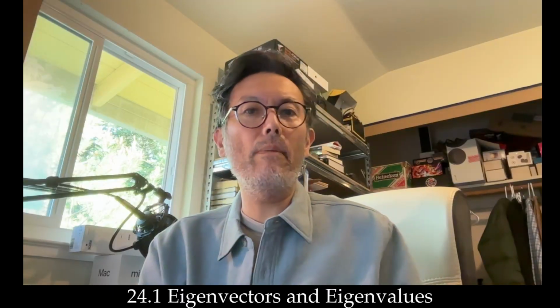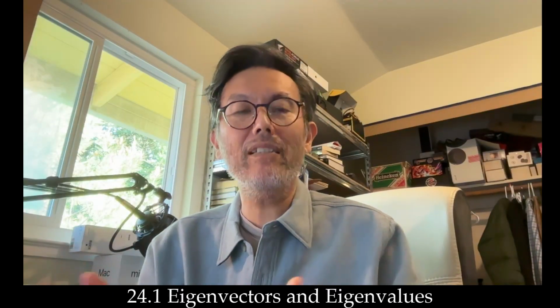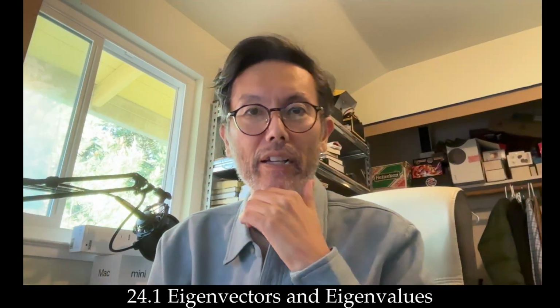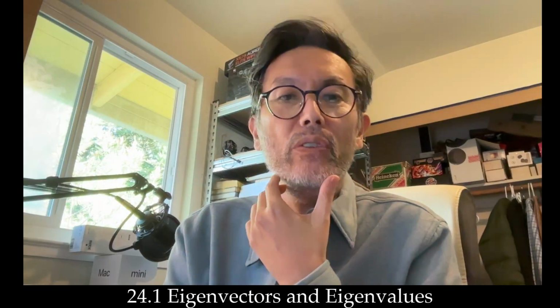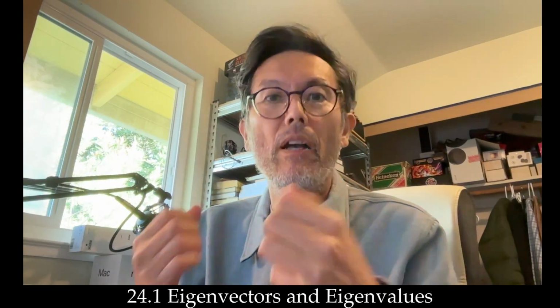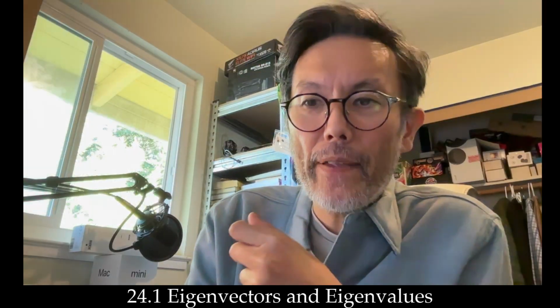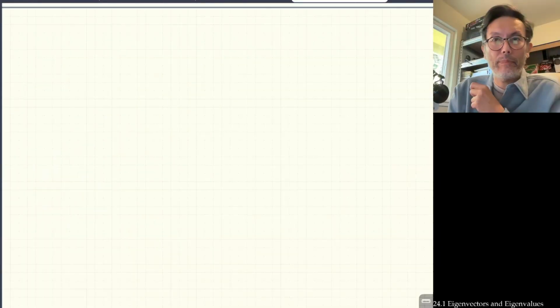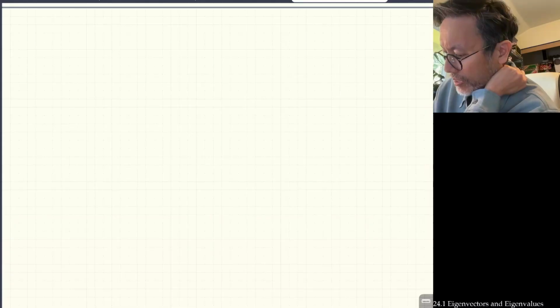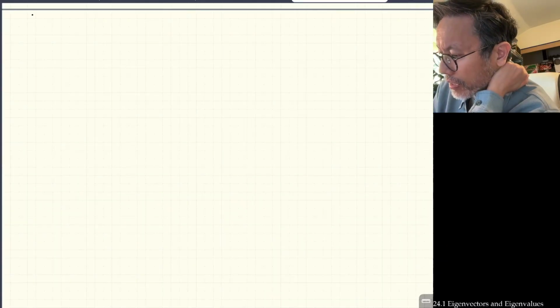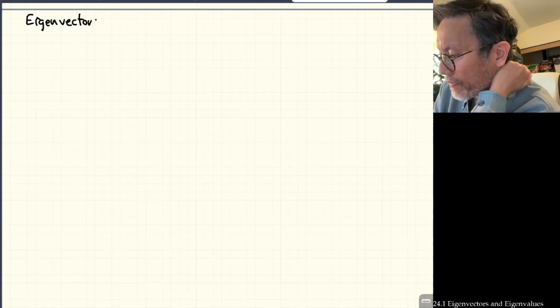Okay, it's going to come up not just in this class, but in many, many different contexts, and it's always incredibly useful, this formalism that we're going to learn from linear algebra. But let's first see why this concept comes up, or how it comes up in the context of differential equations. So we're going to be learning about eigenvectors and eigenvalues.